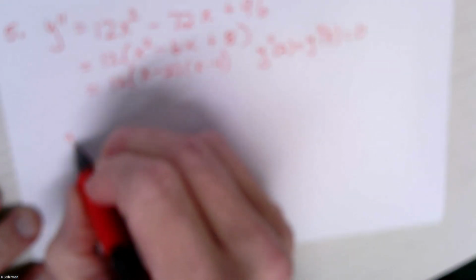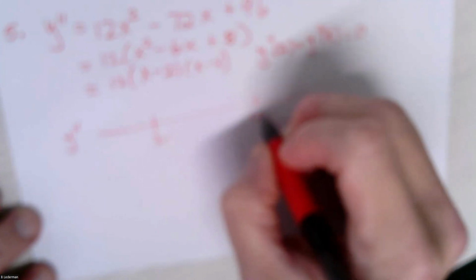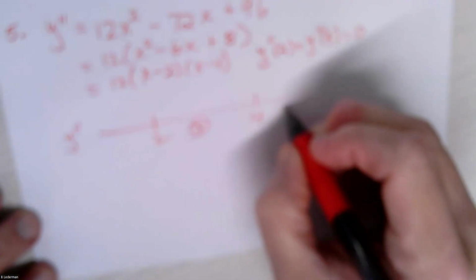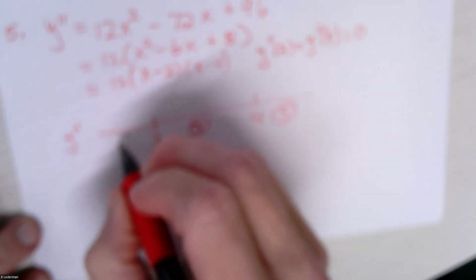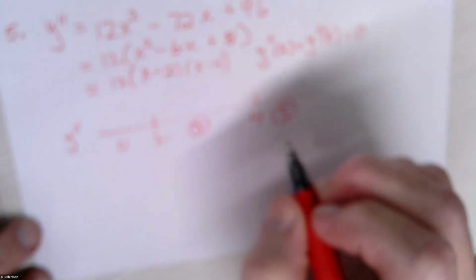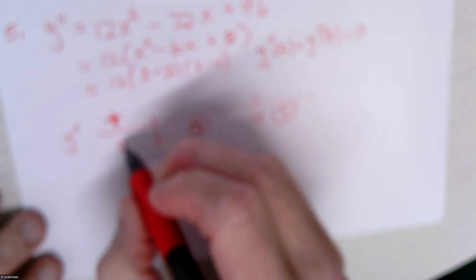We're going to make a number line for y double prime. I'm going to put 2 there and 4 over there. We're going to test out 3 and 5, and let's also test 0. When you test 0, that's just that last number, so that's positive. y double prime of 0 is positive.